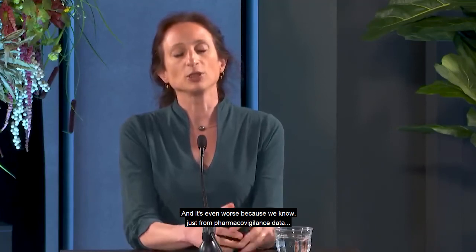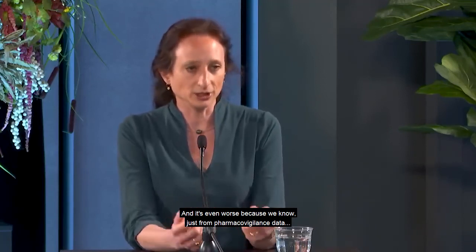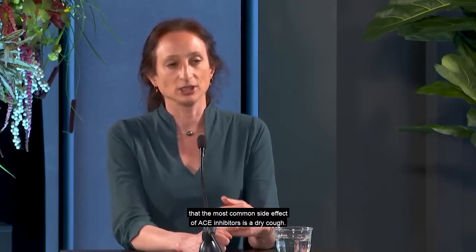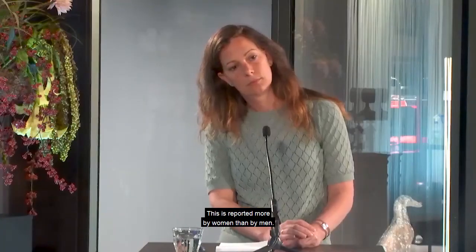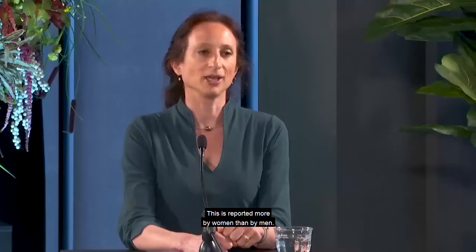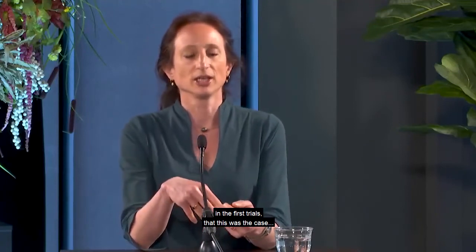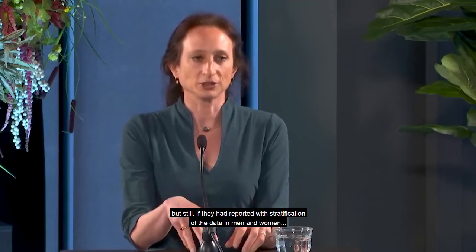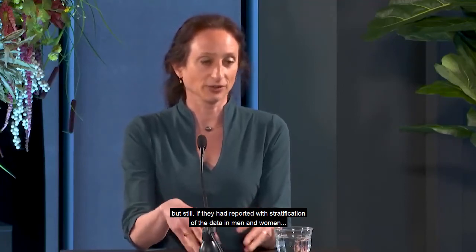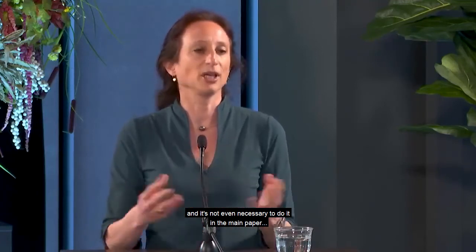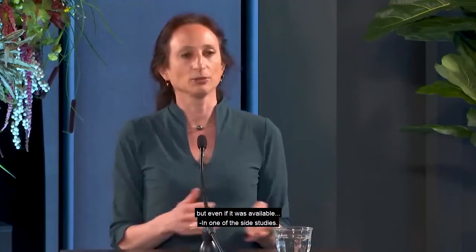And it's even worse, because we know just by pharmacovigilance data that the most common side effect of ACE inhibitors is a dry cough, and that's reported more by women than by men. So you would assume, and maybe they didn't know in those first trials, that this was the case. But if they had reported stratification of the data in men and women, it's not even necessary in the main paper, even if it was available in the supplemental, one of the side studies, that's not a problem.